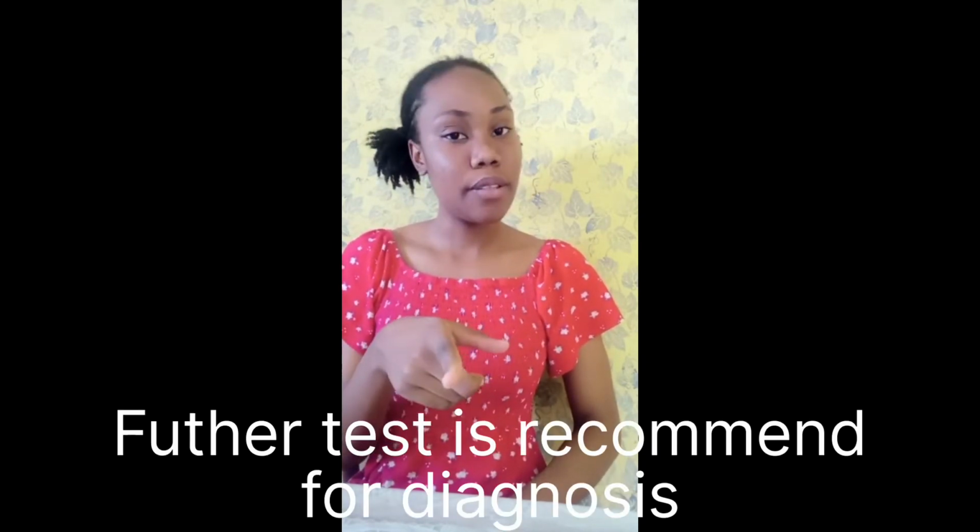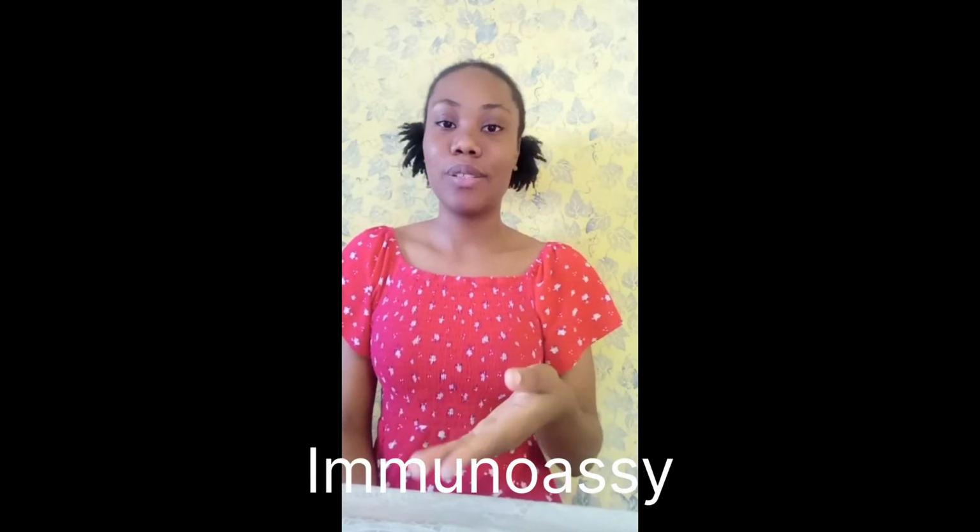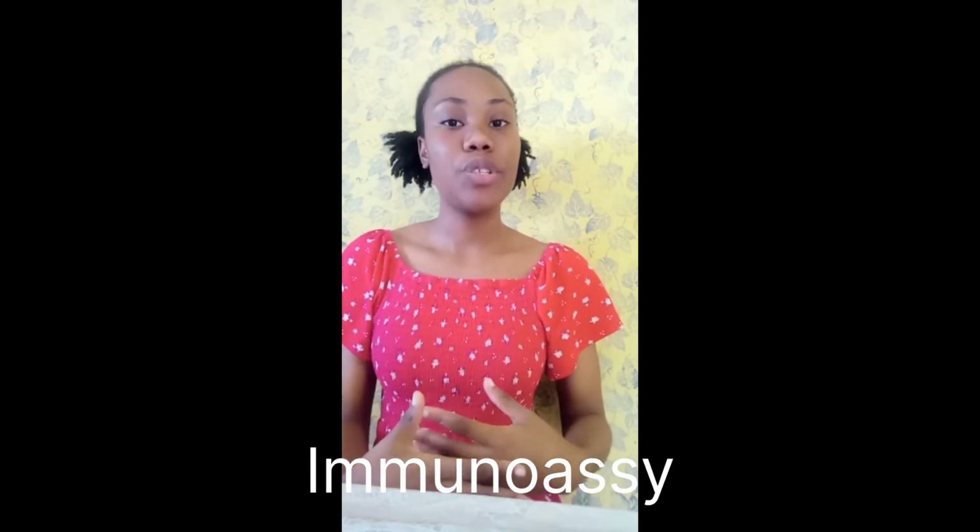One more thing I should add: the fecal occult blood test can't tell what is amiss. If you need to know what's going on inside your body, it's best to follow up with a colonoscopy. Next is where I tell you how this test is done. Immunoassay, a test that measures what is present in a solution using an antibody.